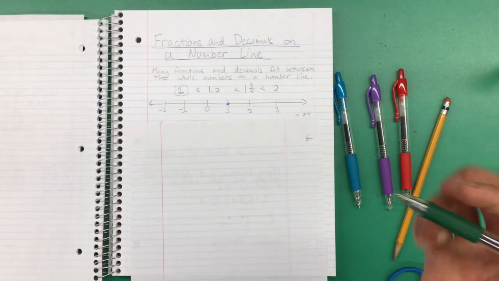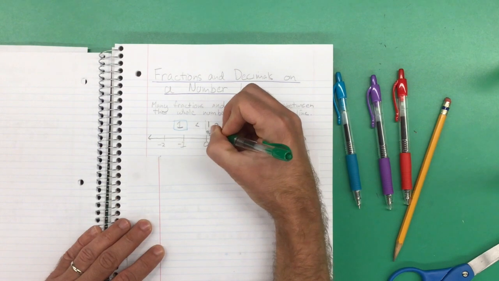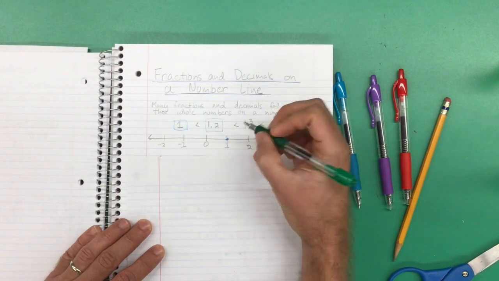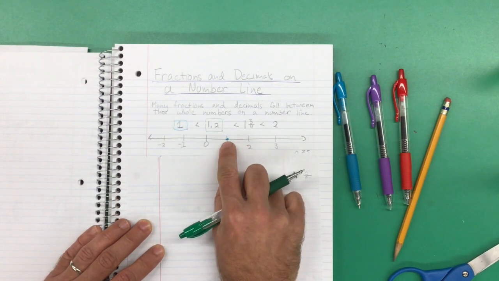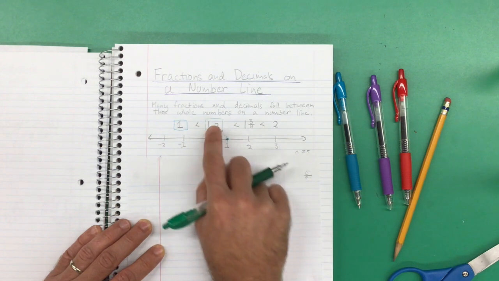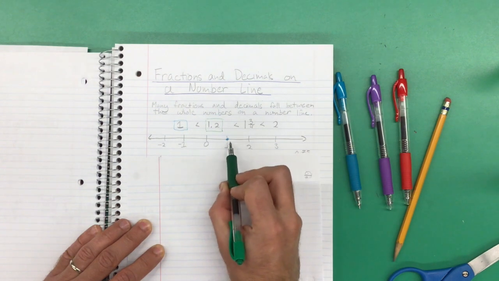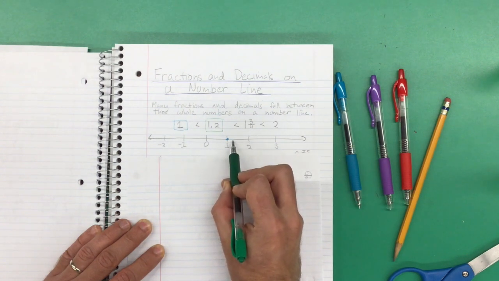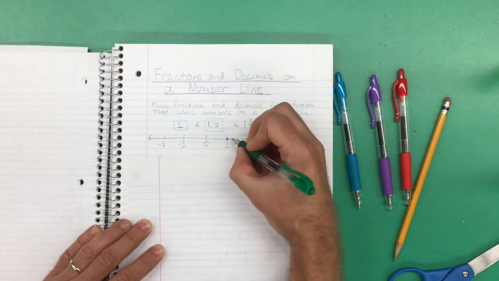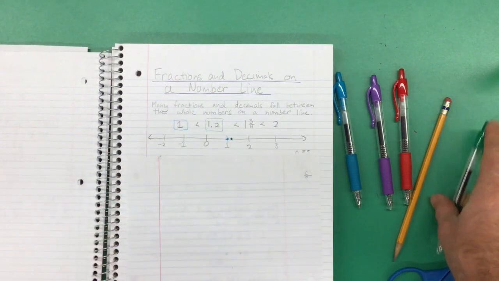To keep our pattern straight, I'm going to box in 1.2 in green. And so 1.2, if we think of 1 and 2, the area between that, well, this is 2/10. If we think of 1 and 2 as being divided up into 10, we can kind of guesstimate that, and I'm going to put 1.2 maybe right about there in green.